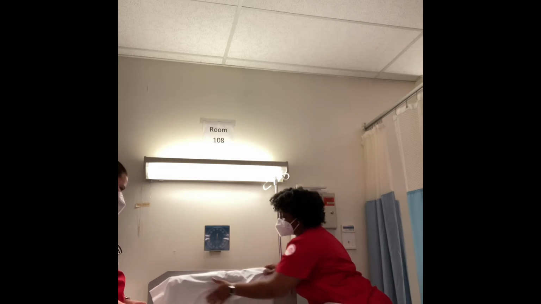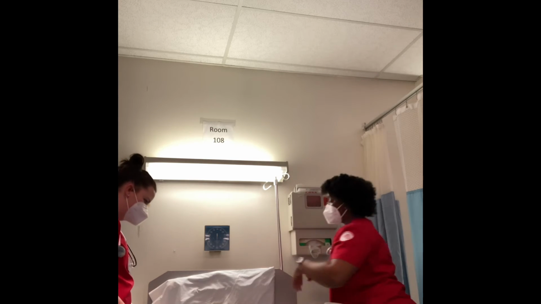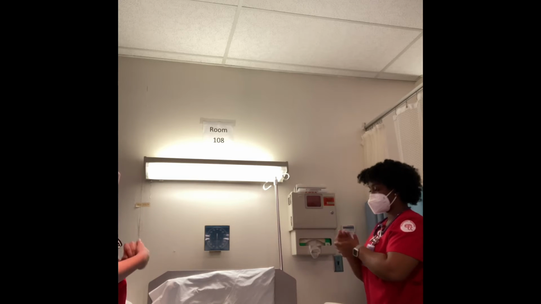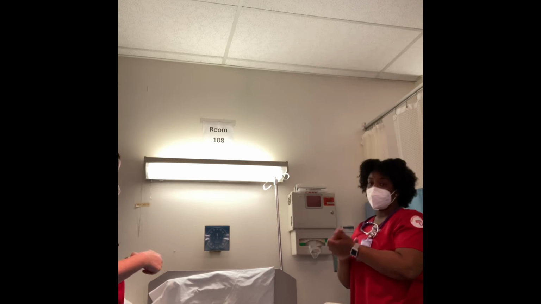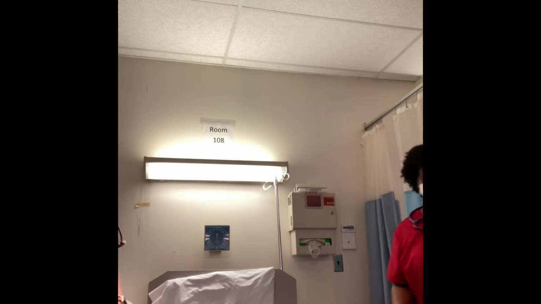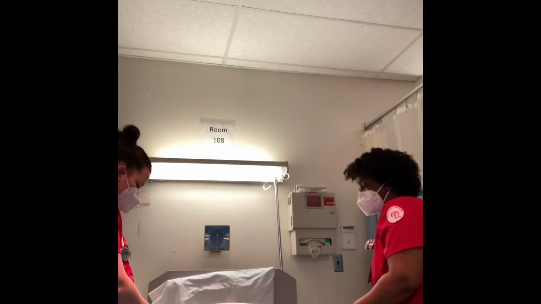You put it up against the headboard so she won't hit her head when we pick it up. We're going to clean our hands. And now we're going to let down our side rails. We're going to let down our sheets.